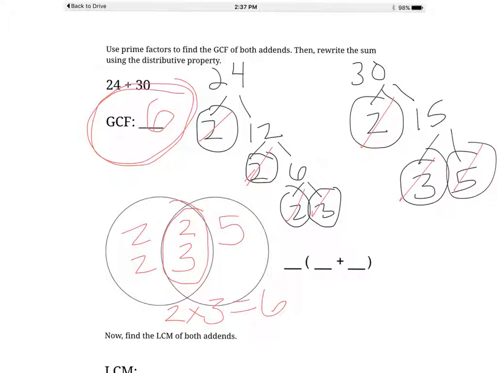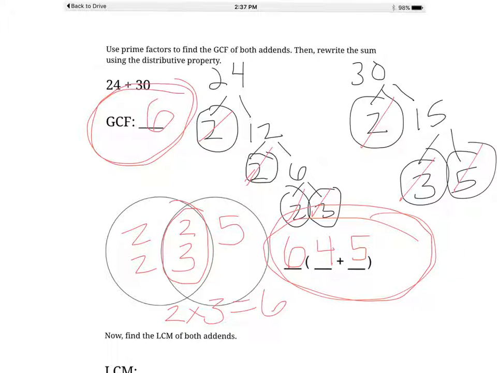Now, to rewrite it using the distributive property, I'm going to take the greatest common factor of 6 and put it outside of my parentheses. I am then going to say 6 times what is 24, and that is 4. And 6 times what is 30, and that is 5. That is the answer to rewriting the sum using the distributive property. You can leave it right like that.